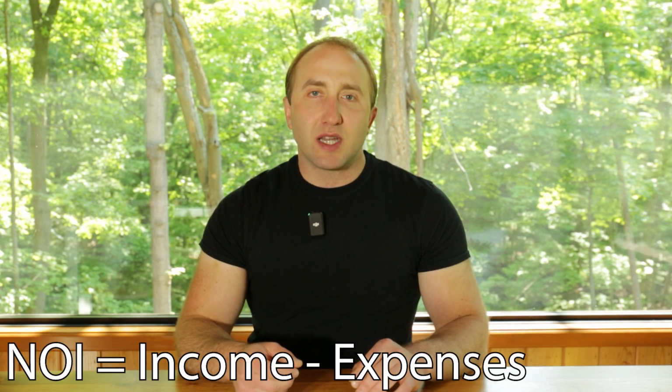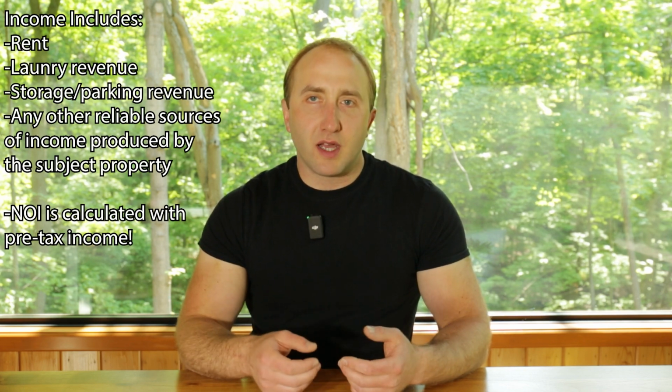Net operating income, commonly referred to as NOI, represents the income of a property minus its expenses, excluding debt service. Debt service just means making payments on your loan. Typical things to include as income are rent payments, income from laundry facilities, income from amenities like storage or parking, and any other sources of income that the subject property reliably receives each month. This income is all to be factored pre-tax.